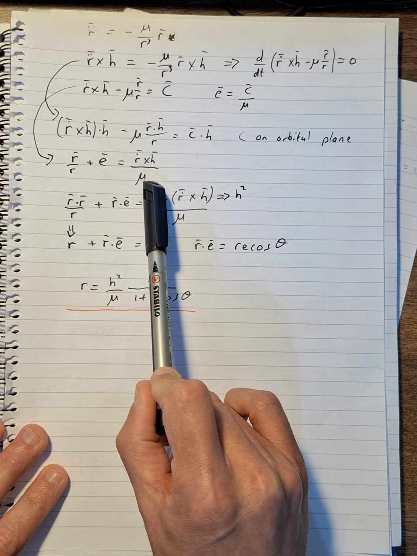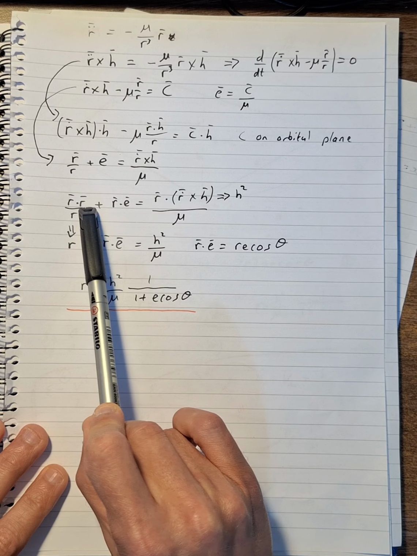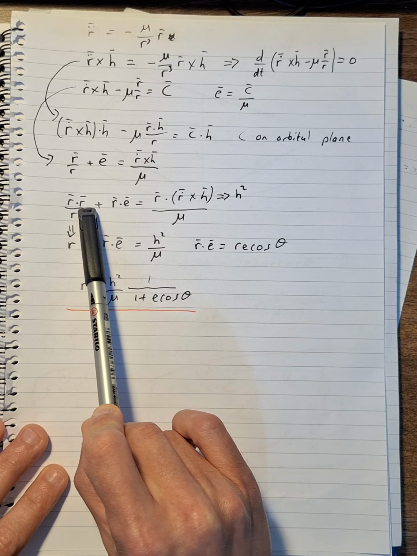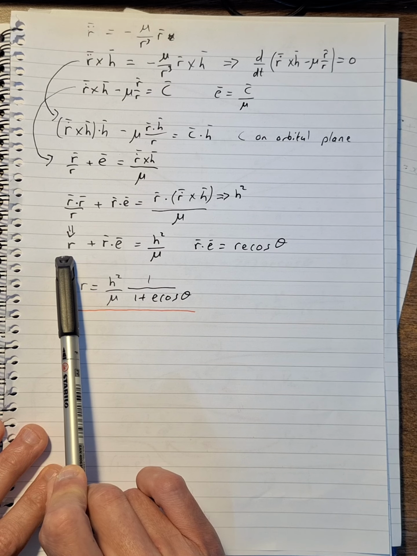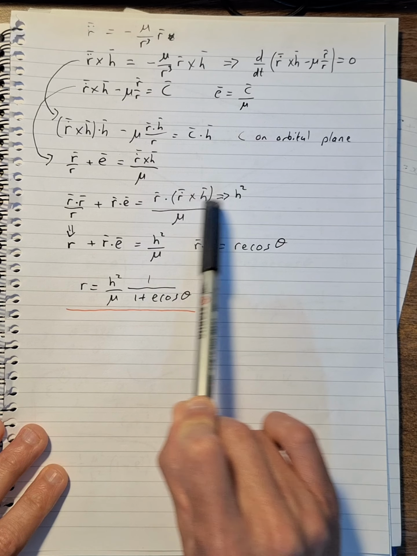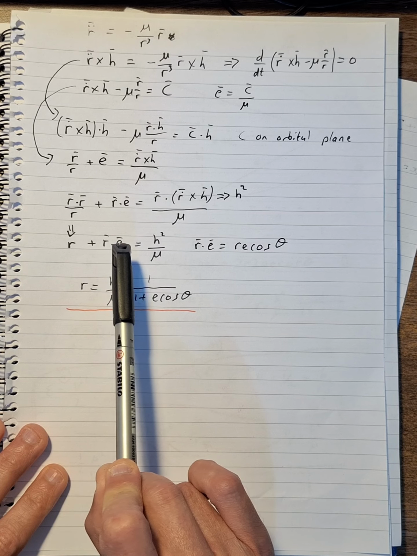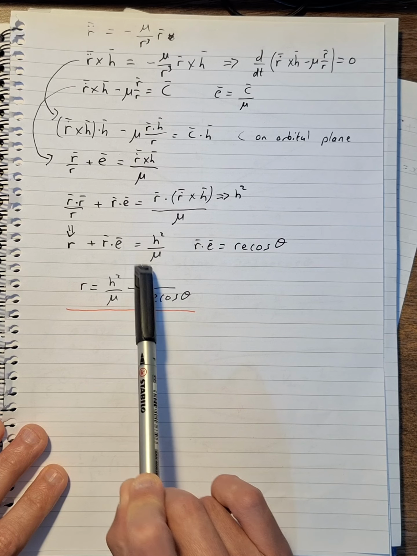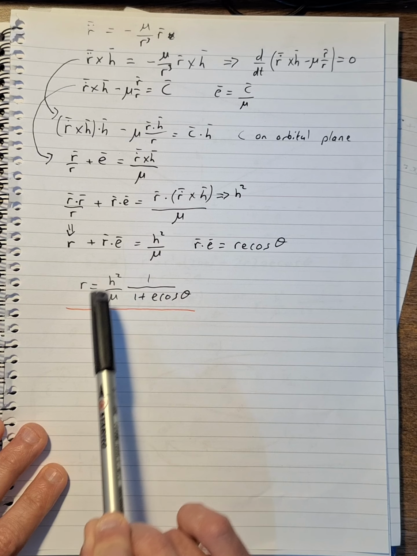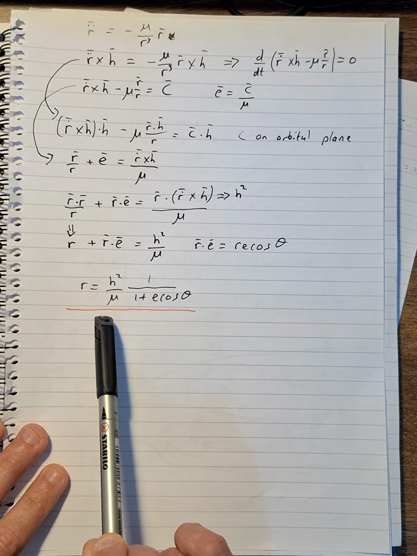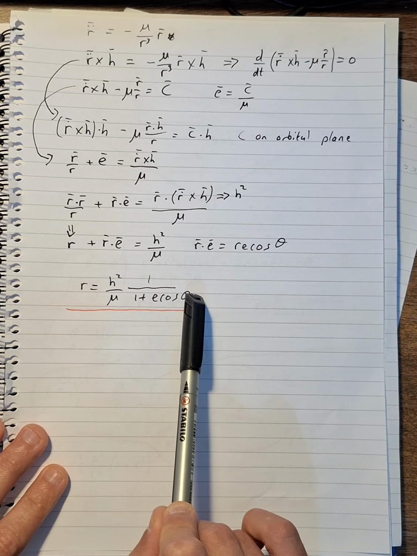And then what they did in the book is take the dot product with the radius vector again to make it scalar. So we end up with, that cancels into r, and this cancels into h squared, and we end up with r plus r dot e equals h squared over u, and r dot e equals re cos theta. And then plugging that in there, we get r equals h squared over u times 1 over 1 plus e cos theta. That's that equation.